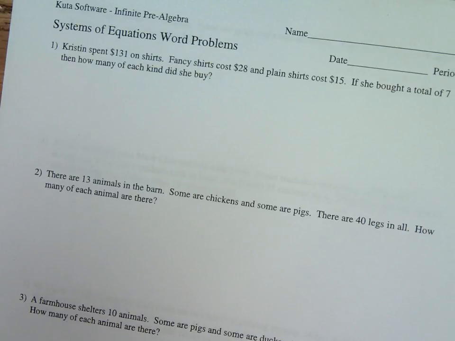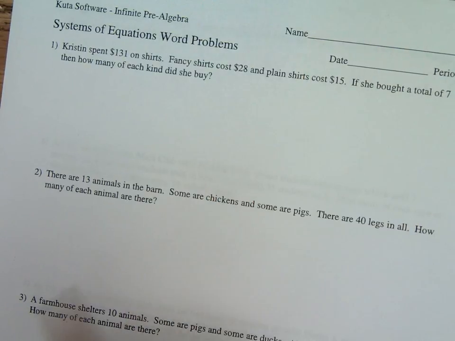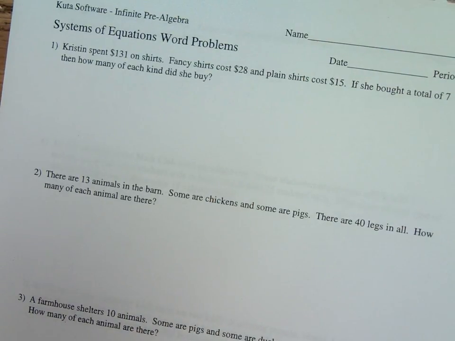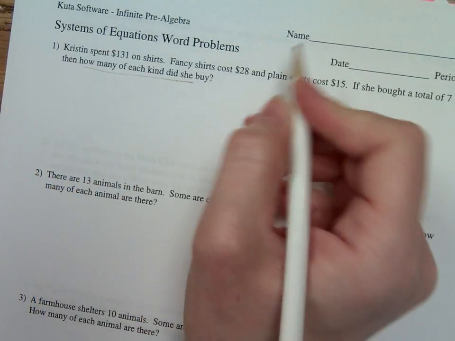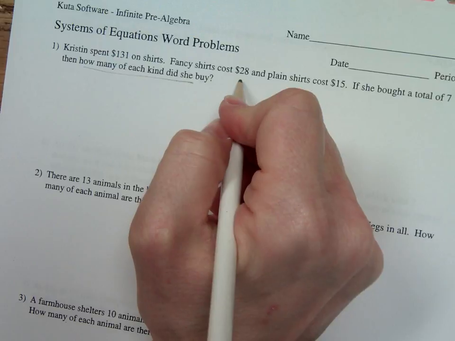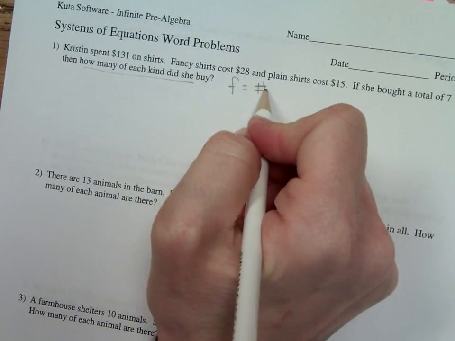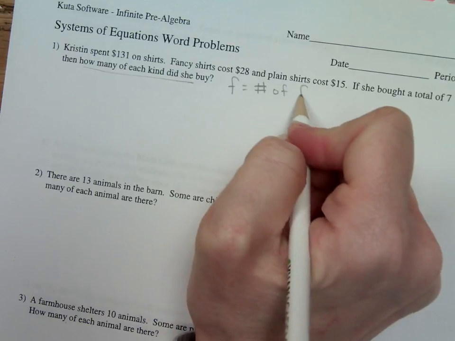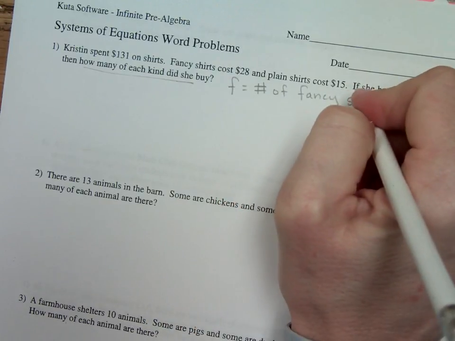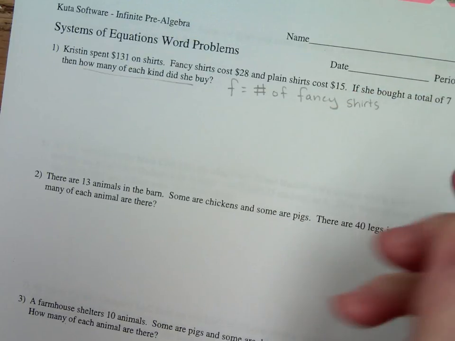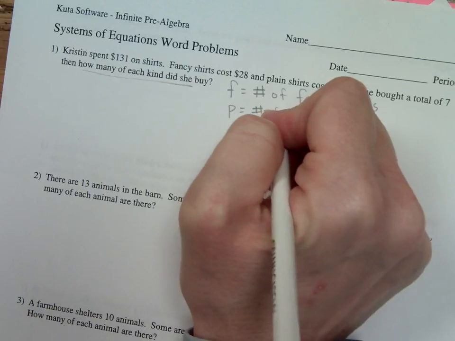All right, so what do we have? What 2 things are we looking for? So let's say F is the number of fancy shirts, and P is the number of plain shirts.